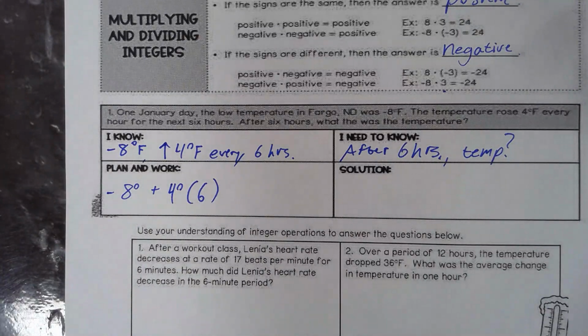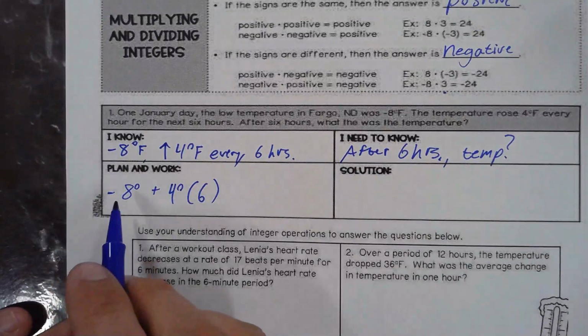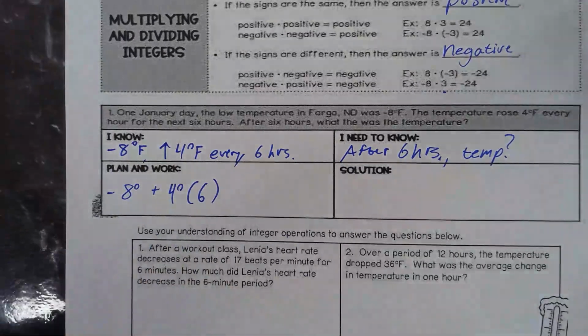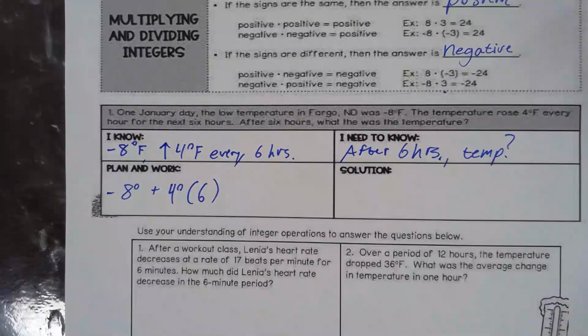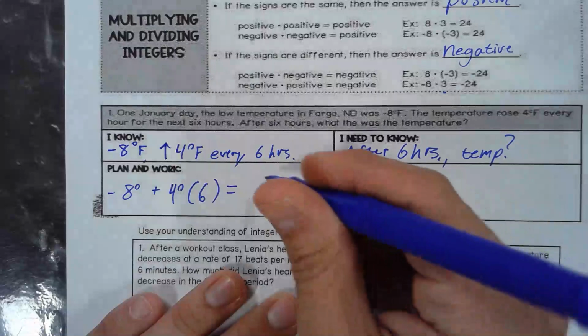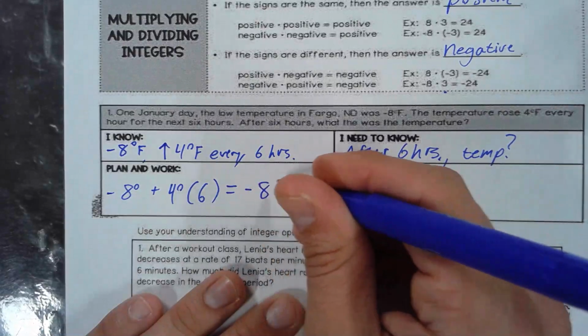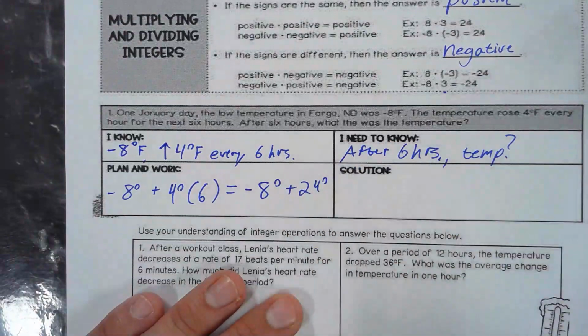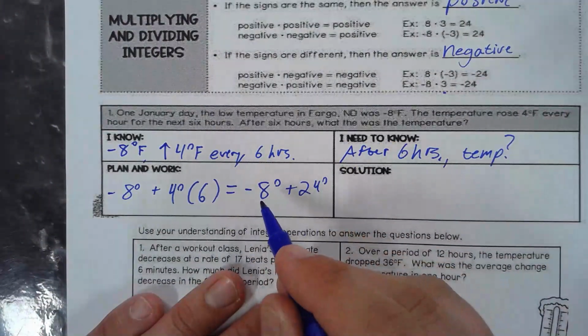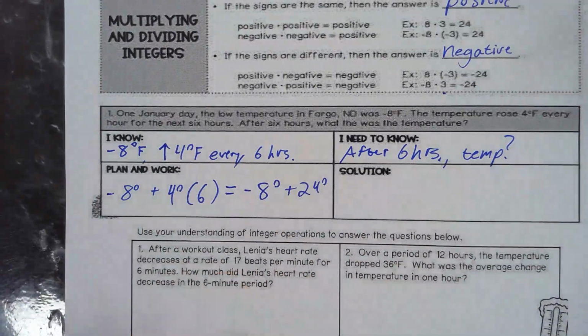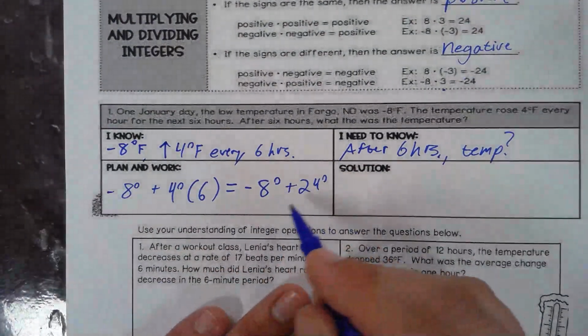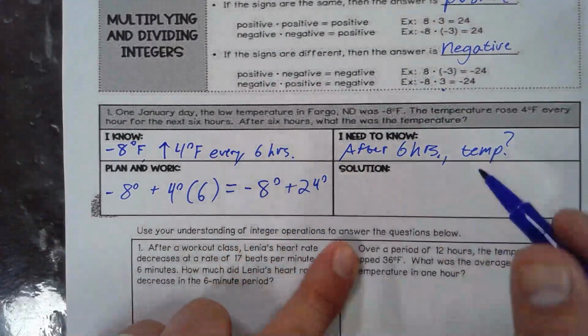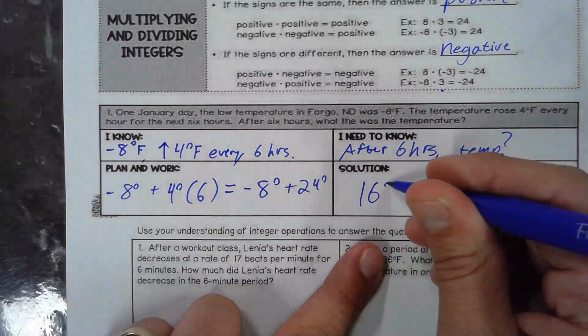Temperature increases, right? Yeah, temperature increases. Okay, I'm just making sure I read that right. Okay, so we have -8. We haven't gotten order of operations yet, but we need to multiply first. So what is 4 times 6? 24. So yep, if I work that out, it's -8 degrees plus 24 degrees. So what is -8 plus 24? Yeah, 16. So this is subtraction, 24 minus 8. So 16 degrees Fahrenheit.